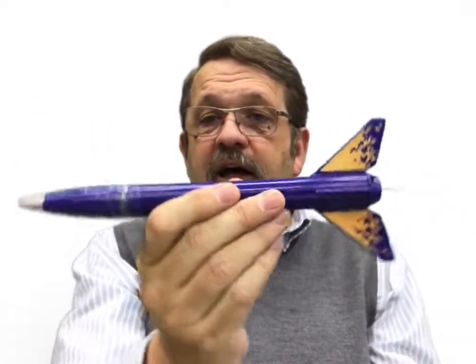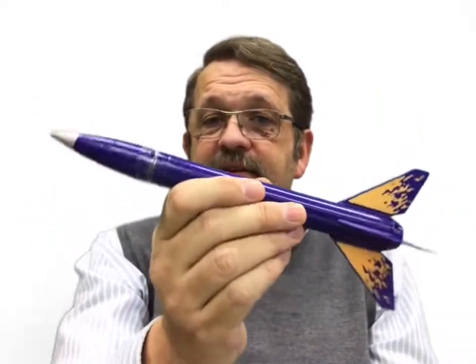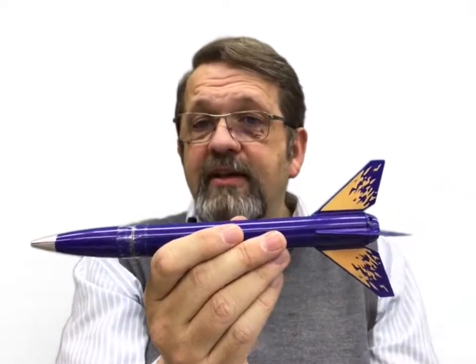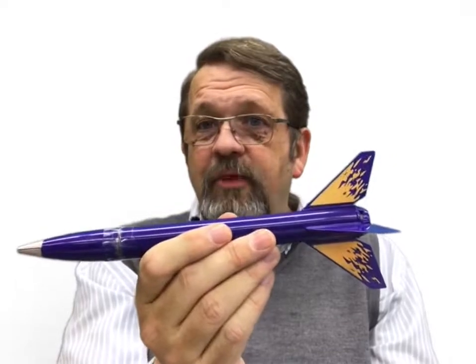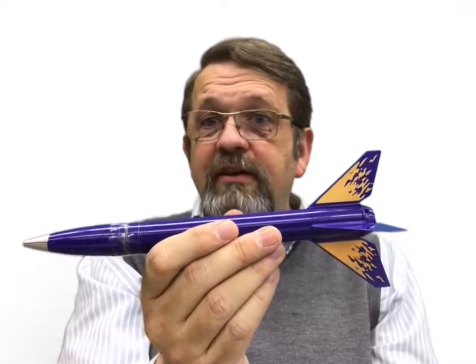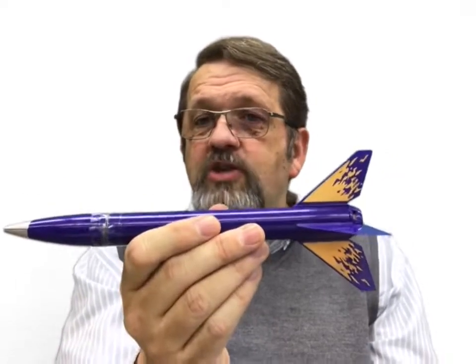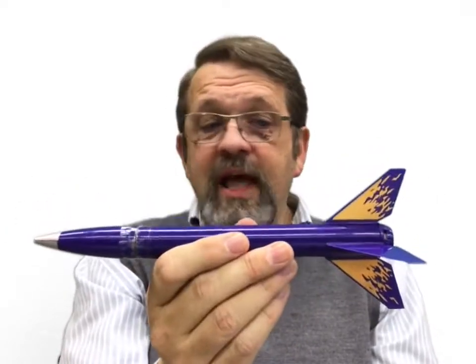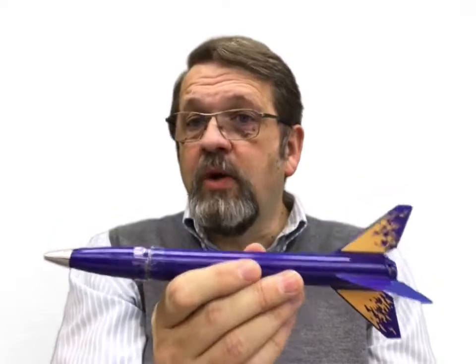But a variation like this would no longer have these back fins to provide the lift necessary to straighten the rocket out. So it would be stable in some directions, but not in others. And once again, the motion of this rocket would be quite unpredictable.